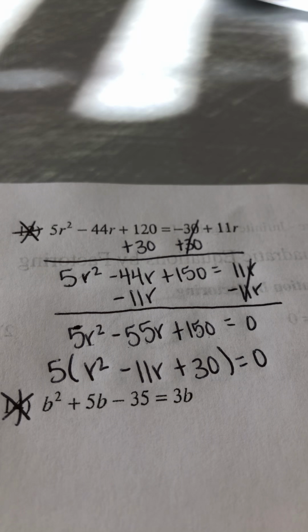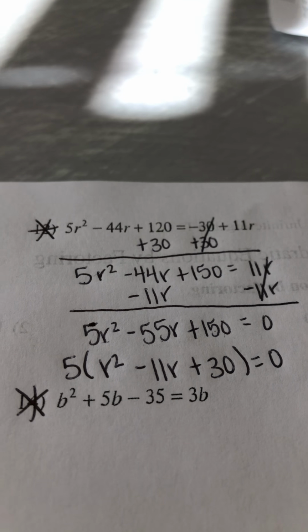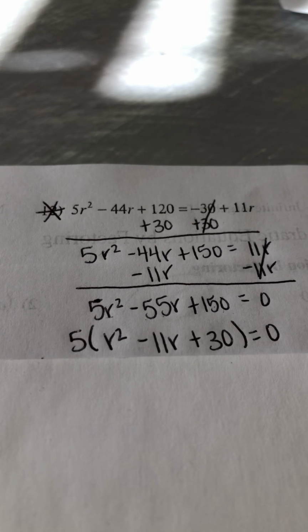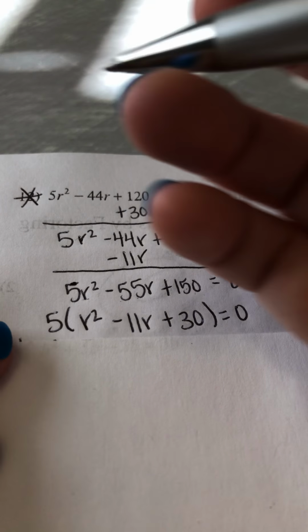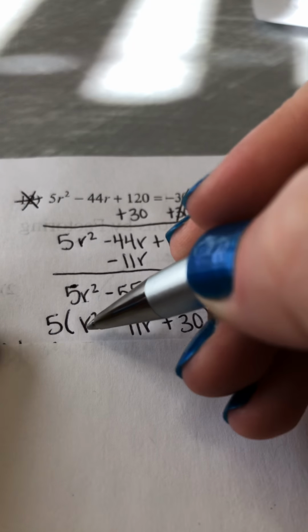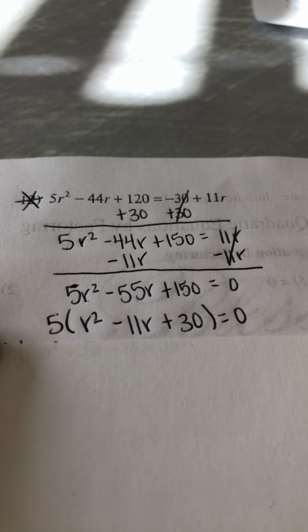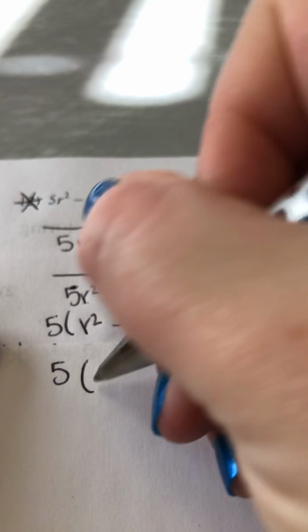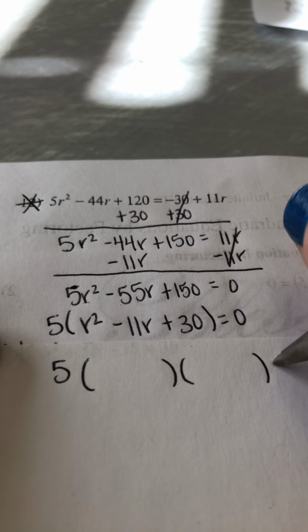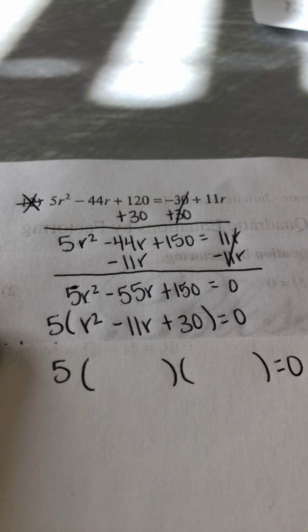Okay, let me use the scratch paper because I want to do number 14. I'm going to continue on this scratch paper here. Once you get to this point, you need to factor out the trinomial in the parentheses here. So you're left with 5. Set up my binomials.